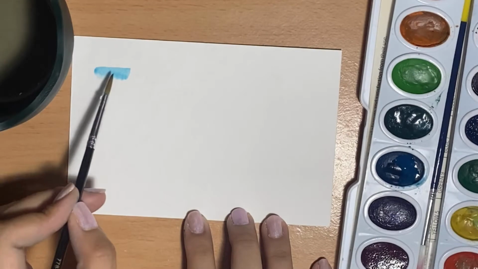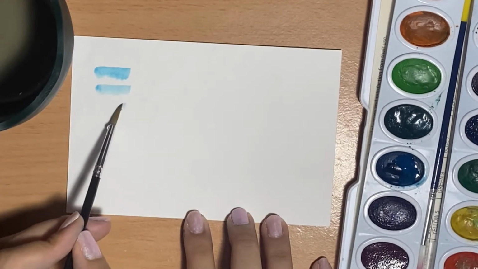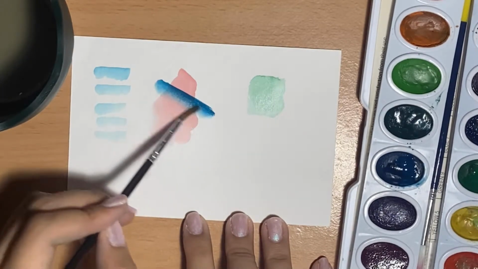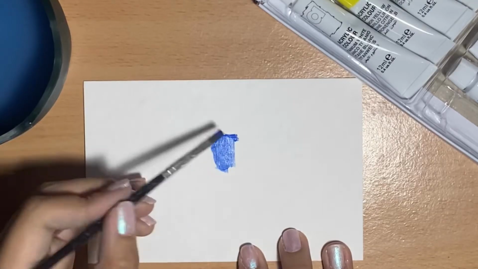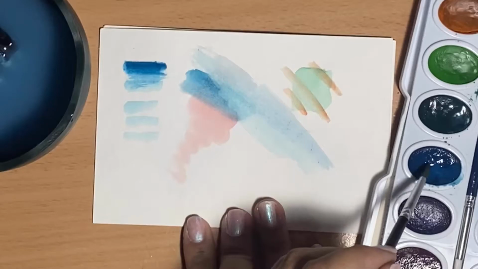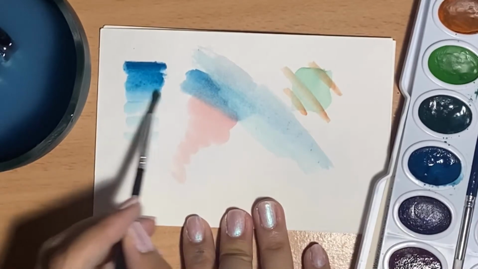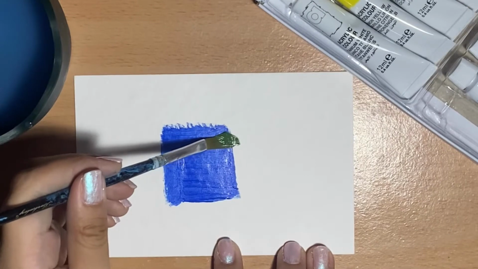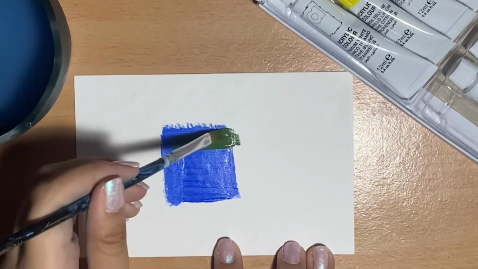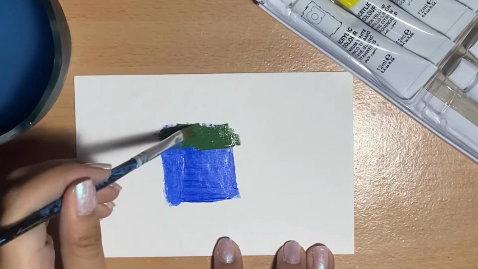If we are to rank the paints based on transparency, watercolor is the most transparent, gouache is second, and acrylic paint is the most opaque. This means that with watercolor you have to do lots of layers to make darker colors, but with acrylic and gouache, you can paint over and cover another layer or color completely once it is dry.